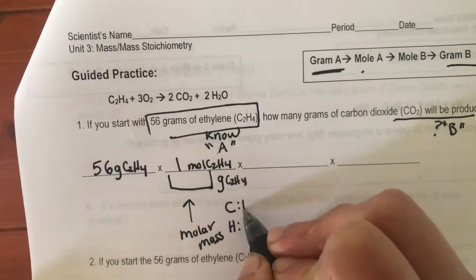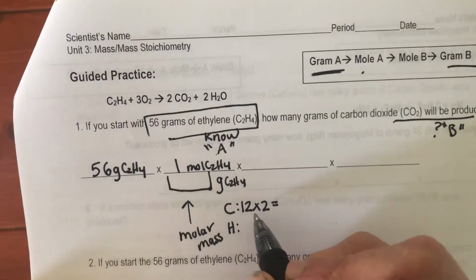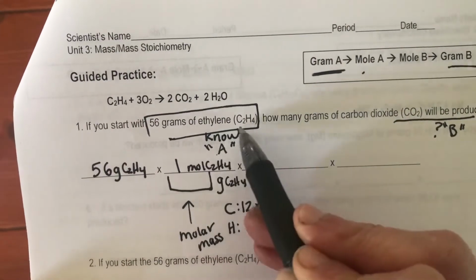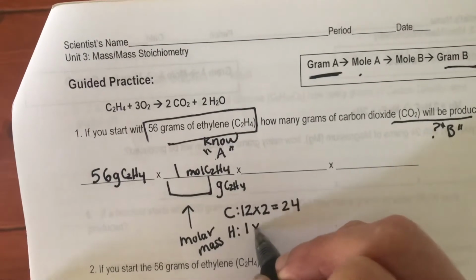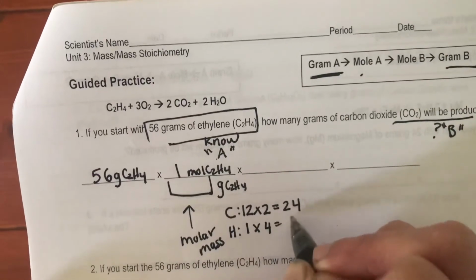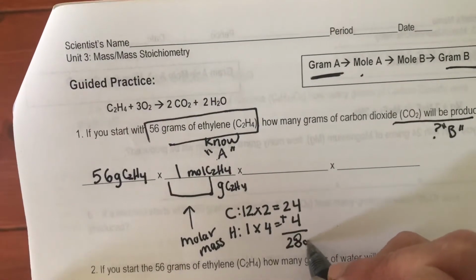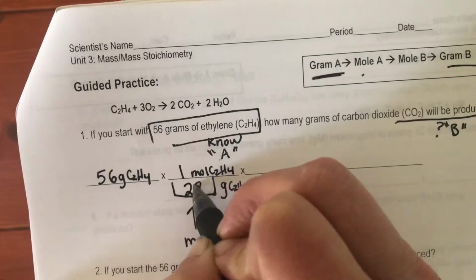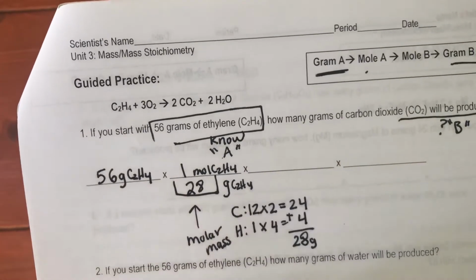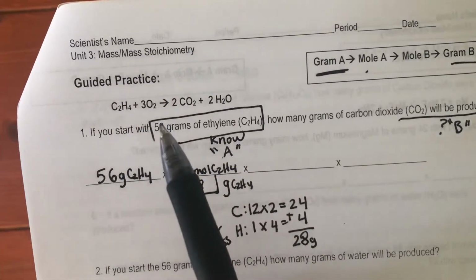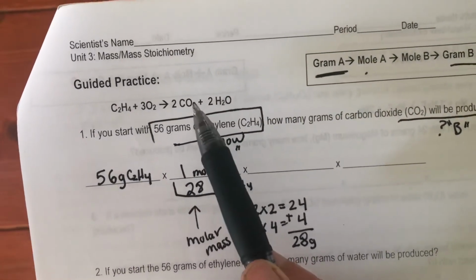So here I have 12 times 2. Remember, the 12 was the mass from the periodic table, times 2 carbons, which is the subscript in my chemical formula. And the mass of hydrogen is 1 times my 4 hydrogens. So in total, I have 24 plus 4, which is 28 grams. And I'm going to put that right down here. So that gets me from grams of my first thing to moles of my first thing. But I'm not done yet because I need to get from my grams of C2H4 into my grams of CO2.